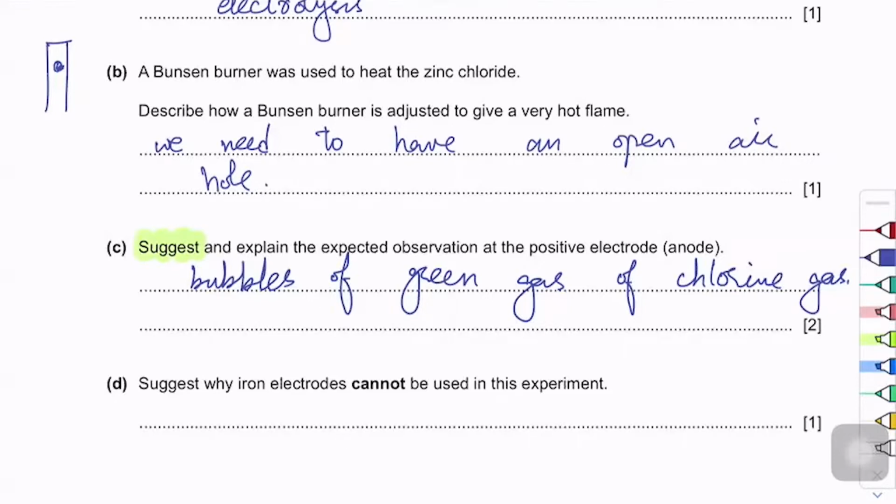By naming chlorine, I've told why it is green, and by naming the gas, the state, I've told why we are getting bubbles. So that's why iron electrodes cannot be used in this experiment. We already know that iron is more reactive than zinc. In fact, iron is less reactive than zinc, but not just that. Iron is an active electrode. It will react. It's a very reactive metal. So we'll say that iron will react. Okay. So that is an important thing to remember.